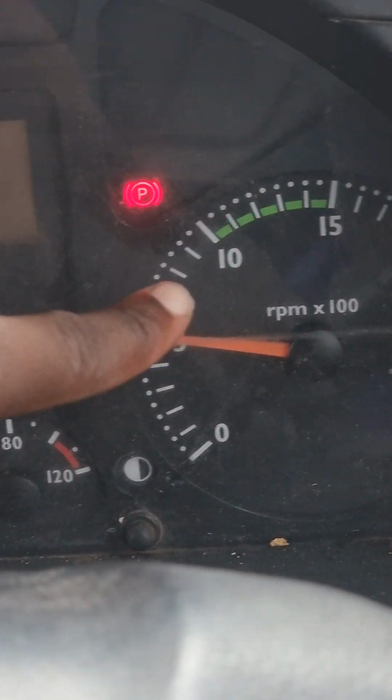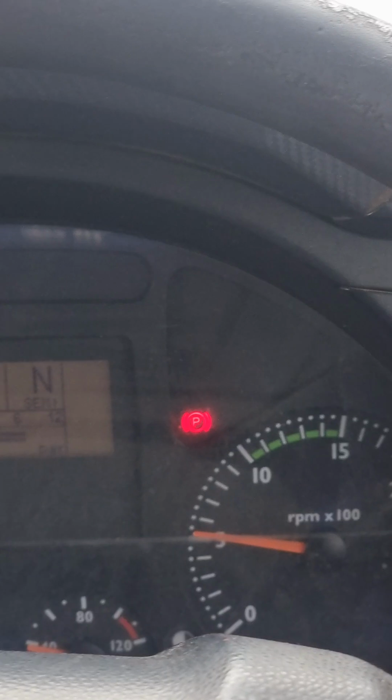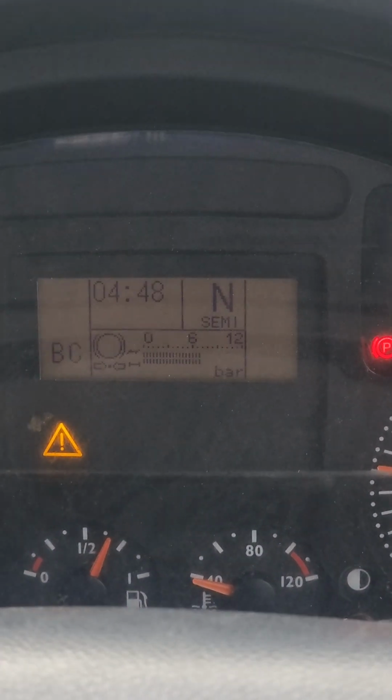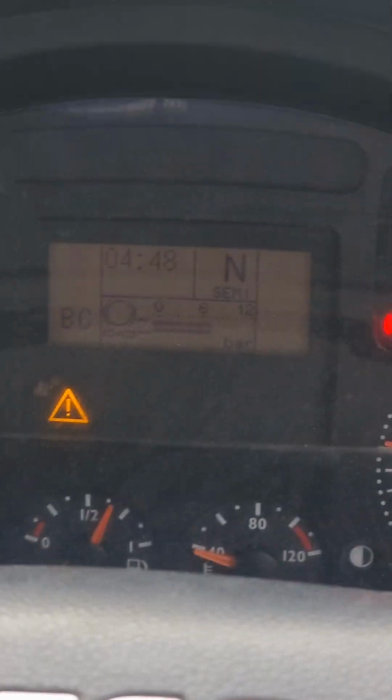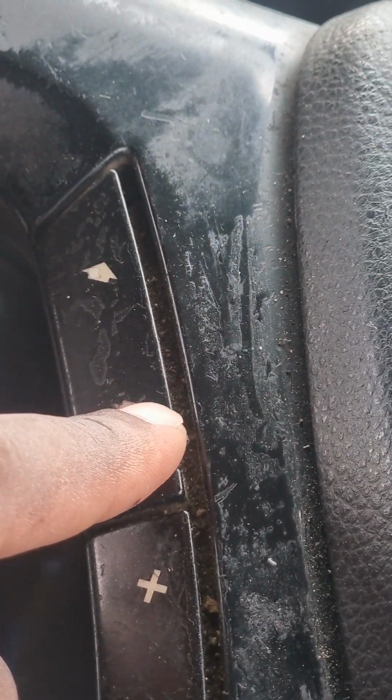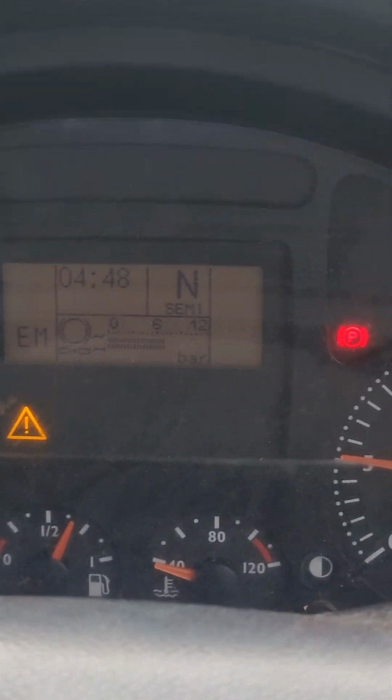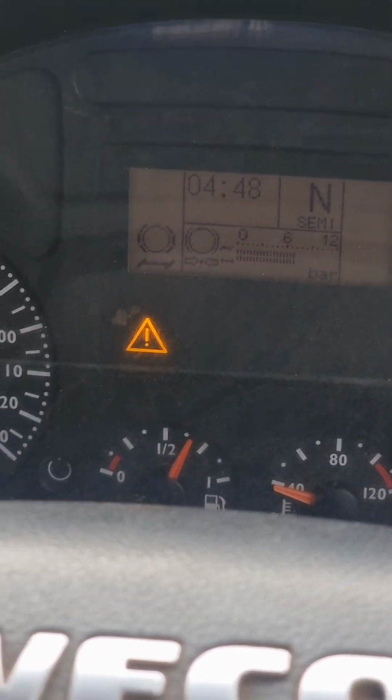like this one. Even the park brake will come there. If I want to check the information or the diagnostics of the vehicle, I'll press this button on the steering.